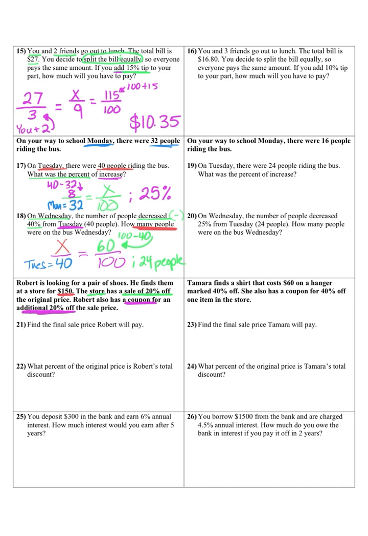So that means we are going to have to set up two proportions. I've got the store's proportion, and then I'm going to have the coupon proportion. So when I set those two up, let's see, we've got the store in green.